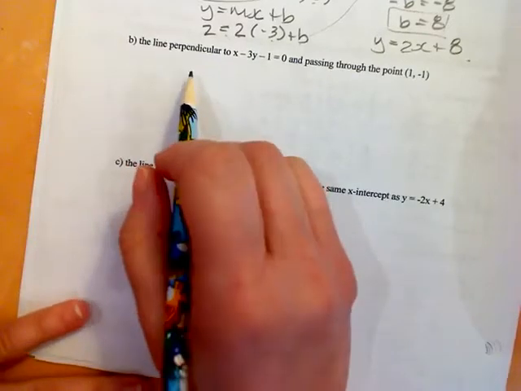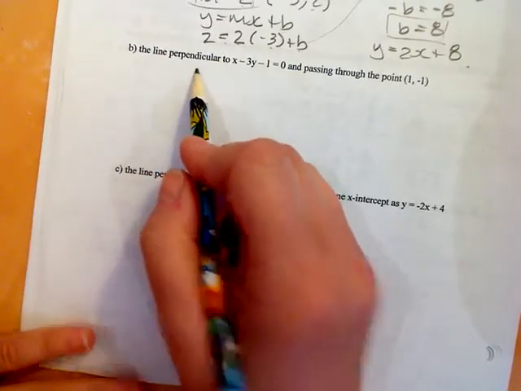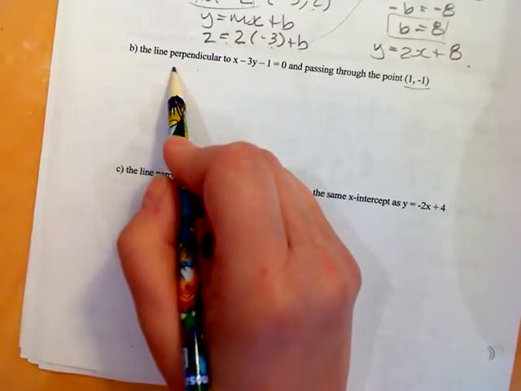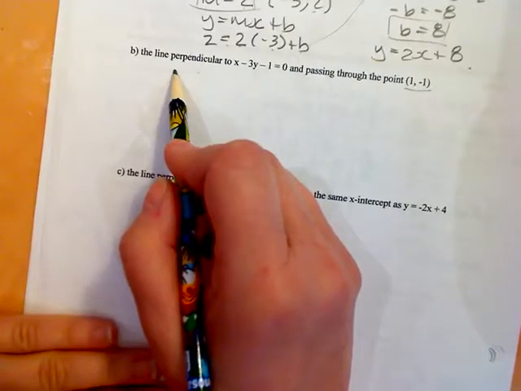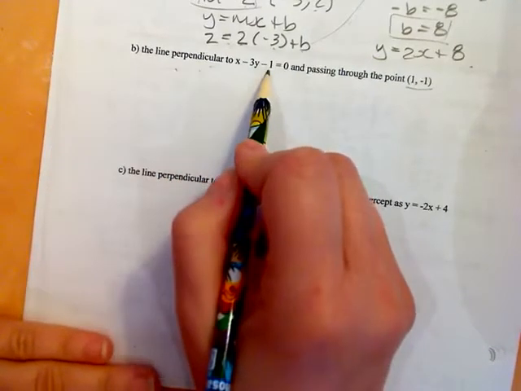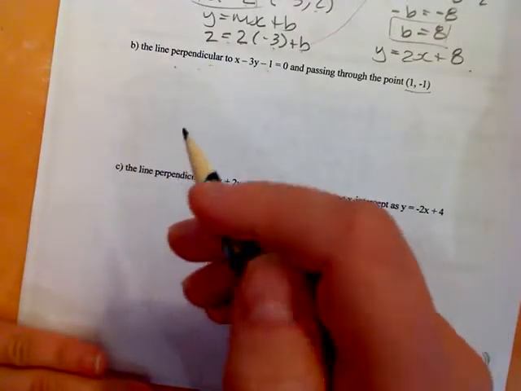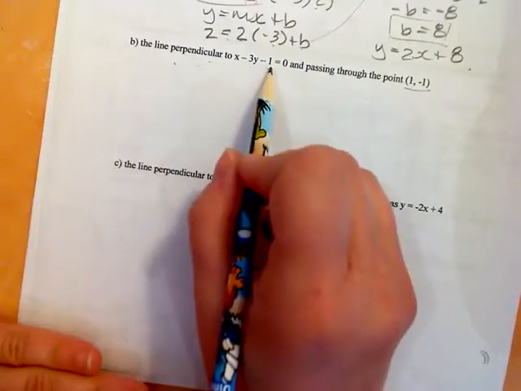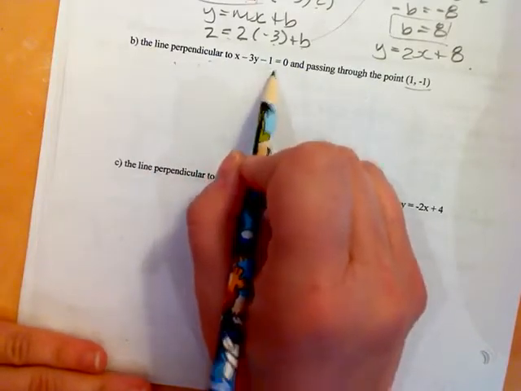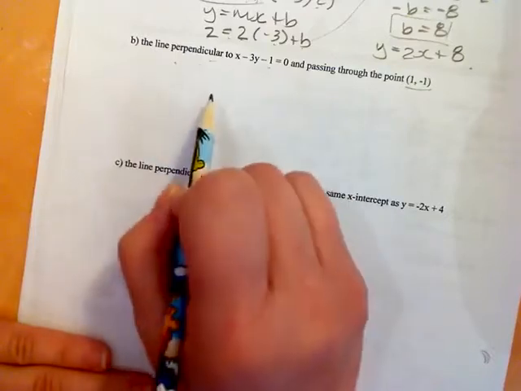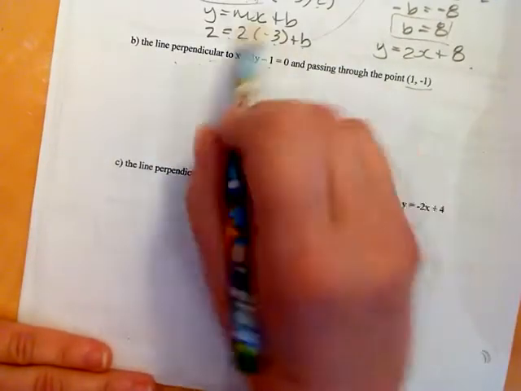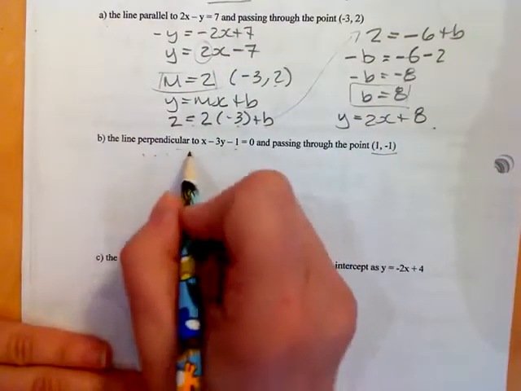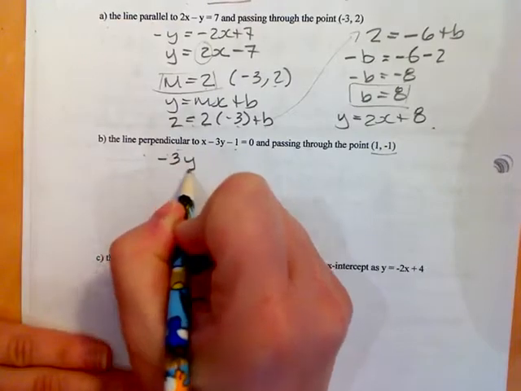Now let's take a look at this line. What are they going to tell us about the slope and the point? They gave us a point and they gave us information to find the slope. If our line is perpendicular to this line, that means the slope of our line is the negative reciprocal of this line's slope. But I can't see this line's slope. It's not in y equals mx plus b. So let's put it in y equals mx plus b, then take the negative reciprocal, then we'll have the slope of our line. There's a point, and we'll find the equation of the line. That's the plan.